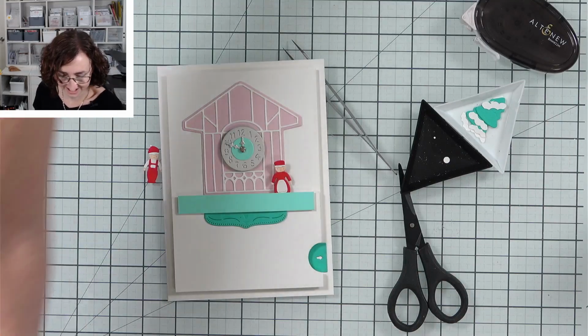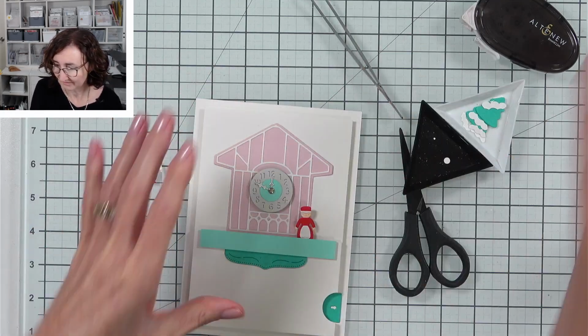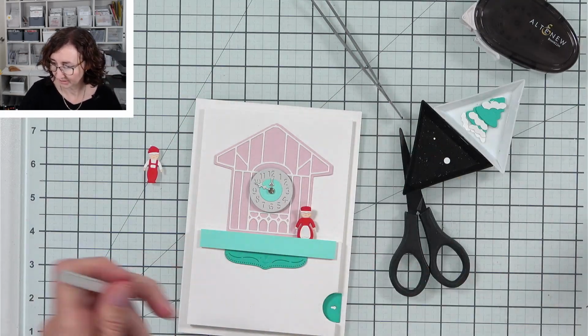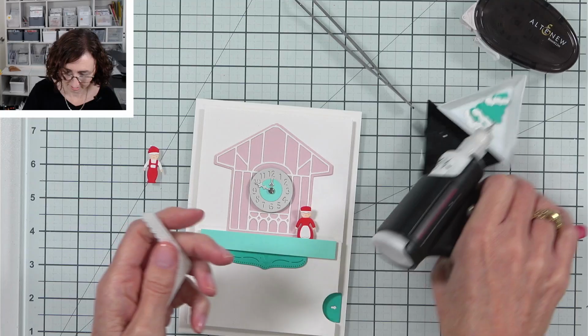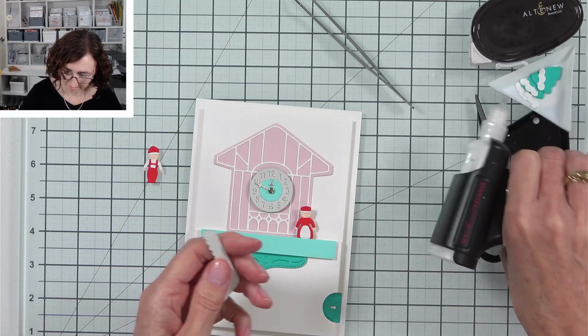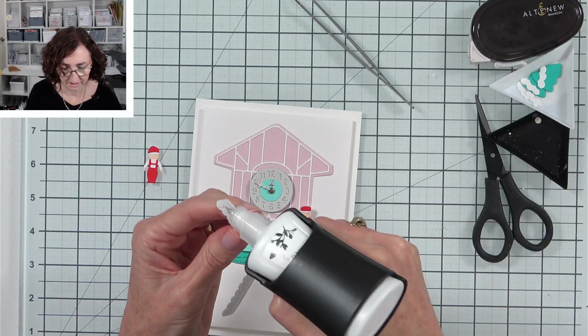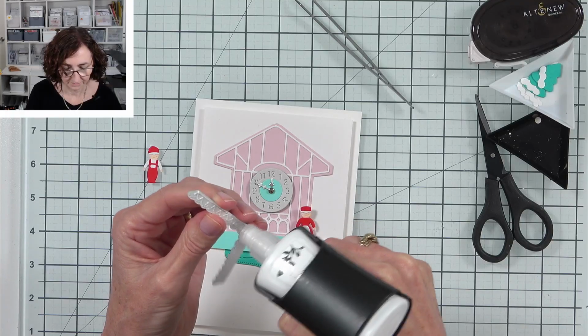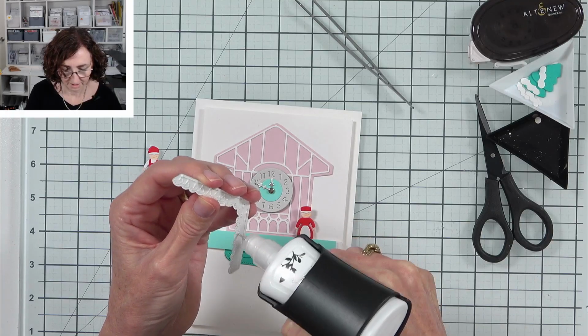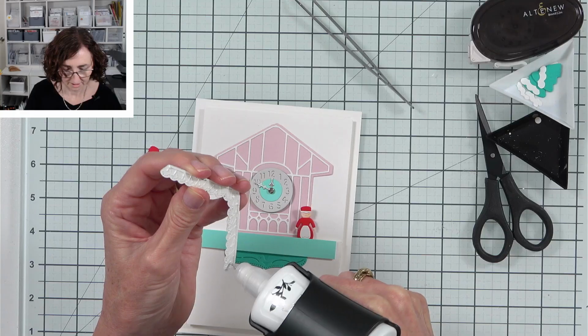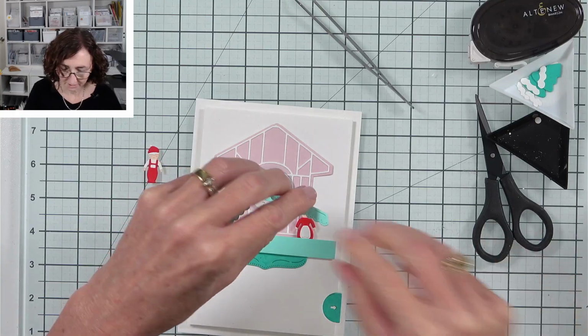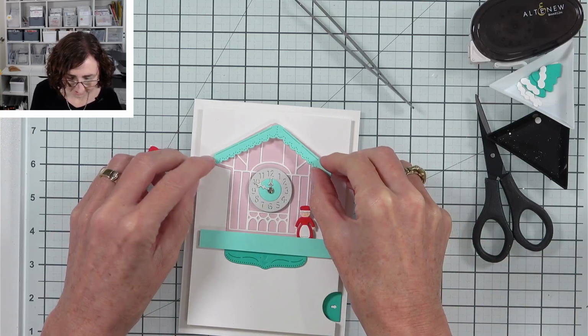Right. Next. I haven't even put a roof on the house yet, on the cottage. Getting stuff everywhere here. Had so many ideas with this die set.